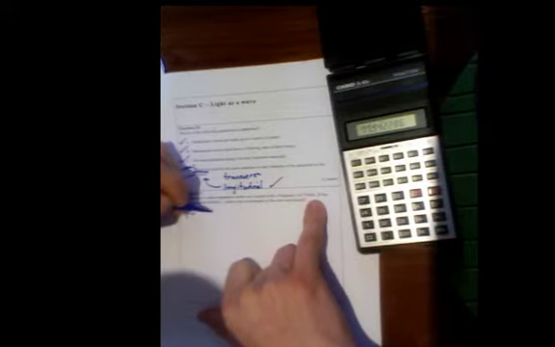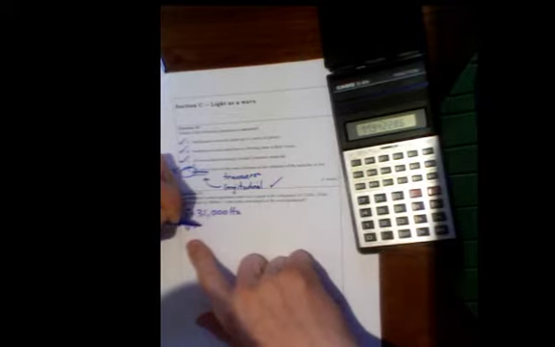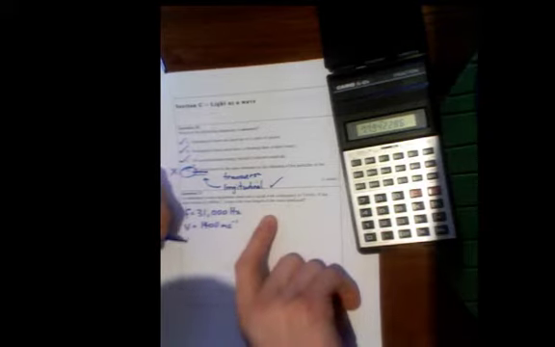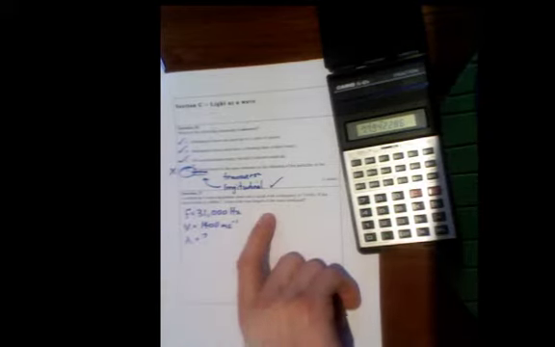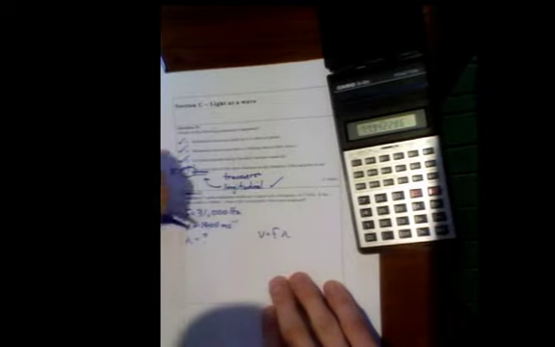Question 21, a submarine sonar equipment sends out a signal with a frequency of 31 kilohertz. Kilo is 1,000. If the wave travels at 1,400 meters per second, what's the wavelength? Alright, our wave equation is here. V equals f lambda. V is 1400. Substitute in our numbers now.